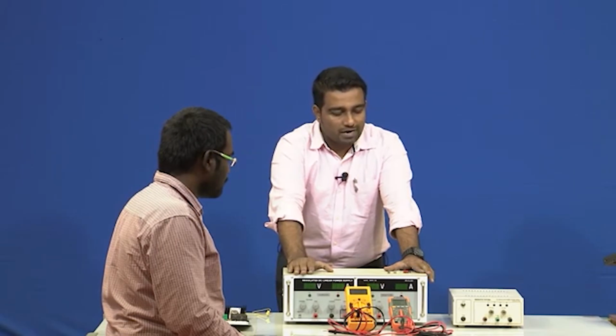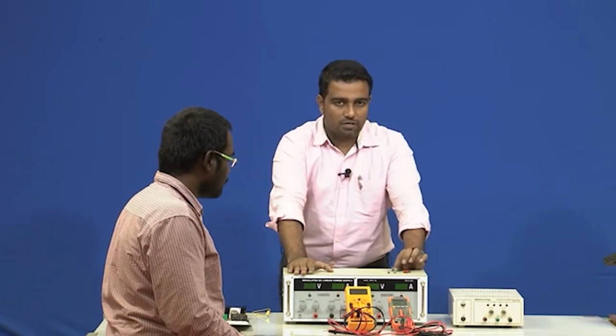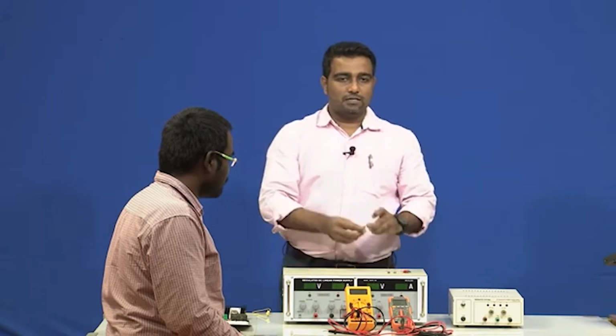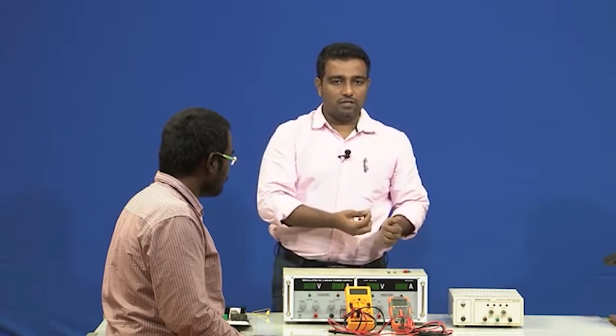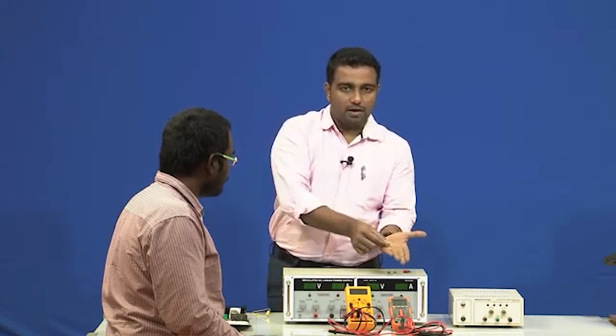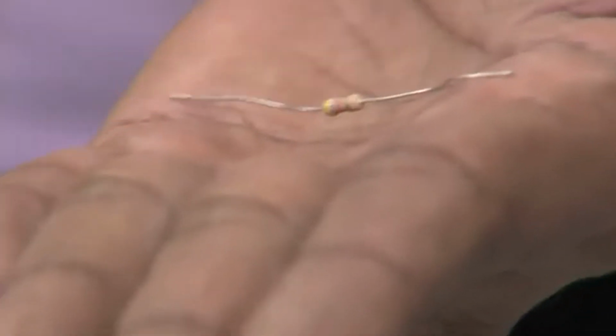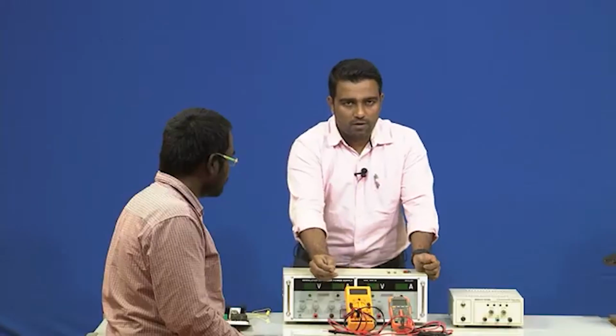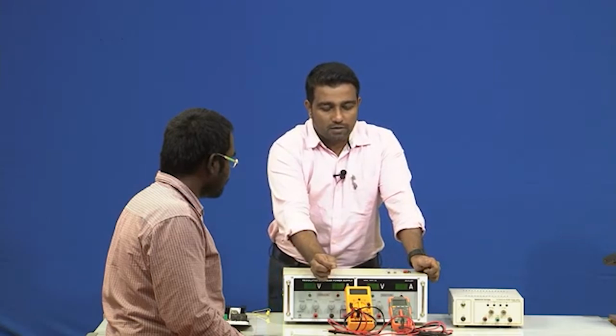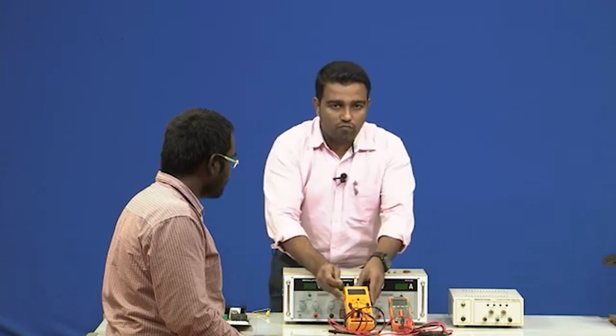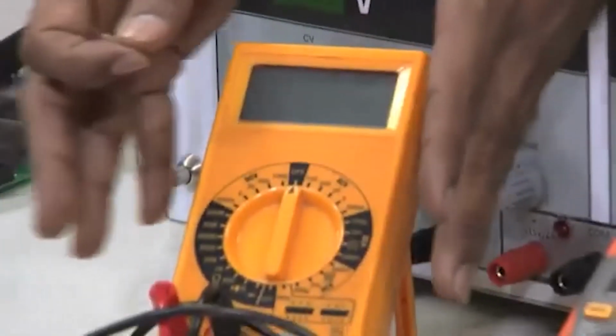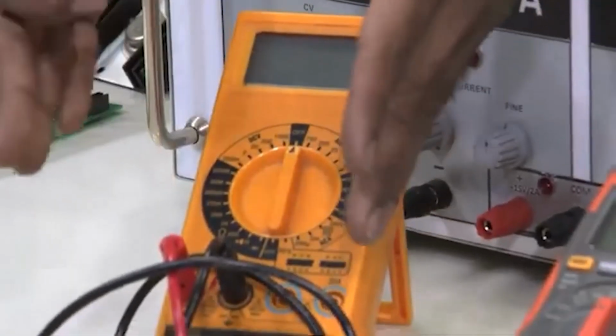So, we will start with measuring the resistor. We saw the resistor in the last class. Now, what is the value of the resistor that I am holding in my hand? I will give it to Sitaram and let him measure the resistance, and you can focus on this particular multimeter, how he is measuring the resistance.